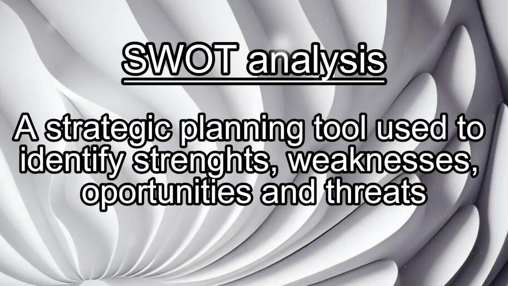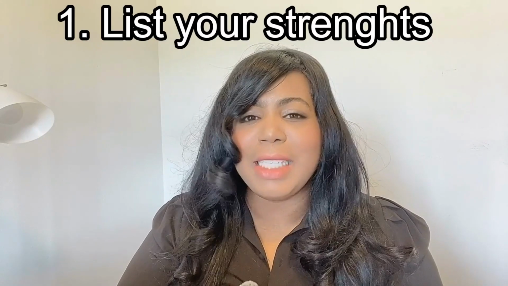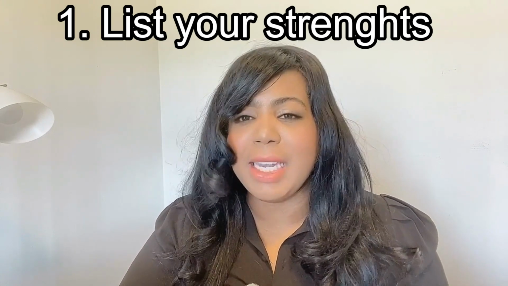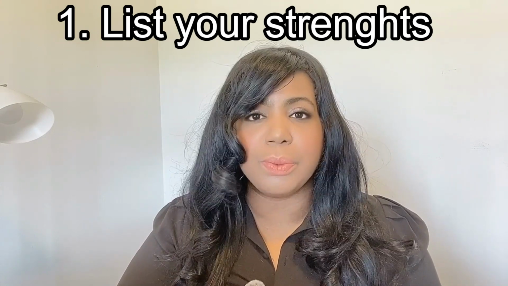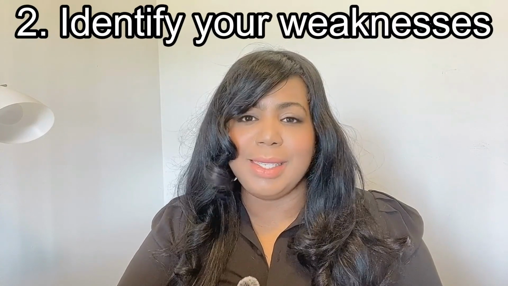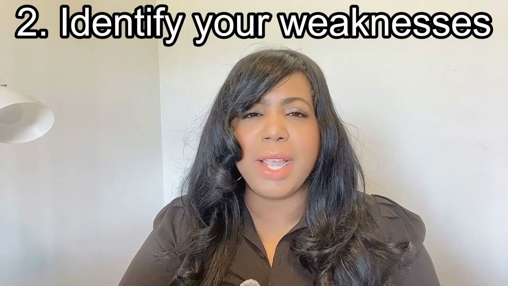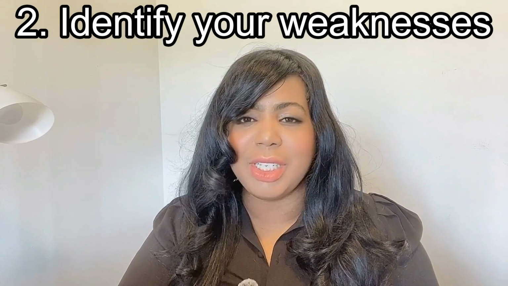The SWOT analysis is a strategic planning tool used to identify strengths, weaknesses, opportunities, and threats. Start by listing your strengths. These are internal factors that give you an advantage in achieving your goals. Next, identify your weaknesses. These are internal factors that may hinder your progress or pose challenges.